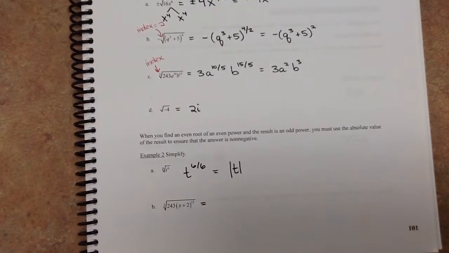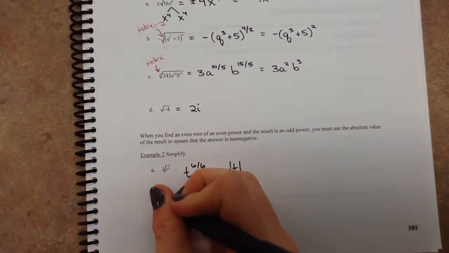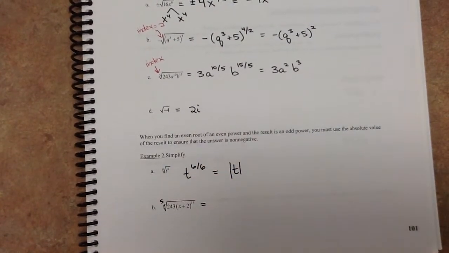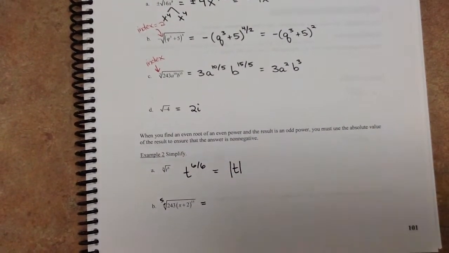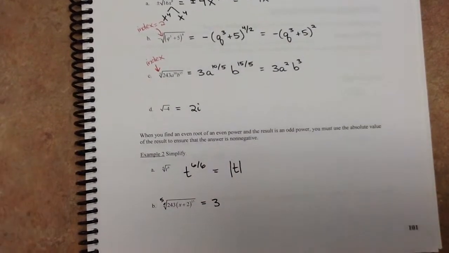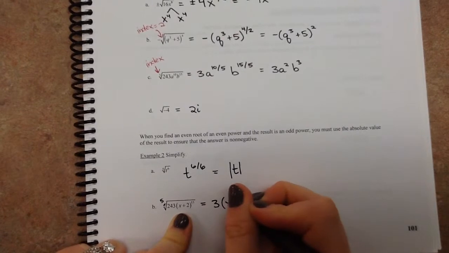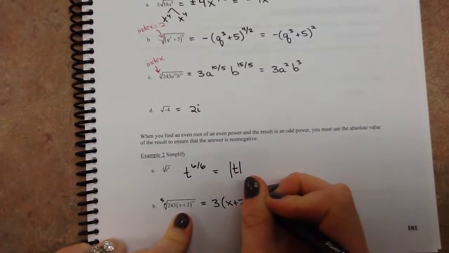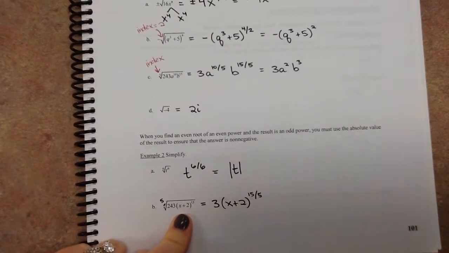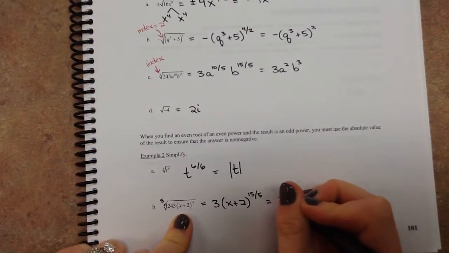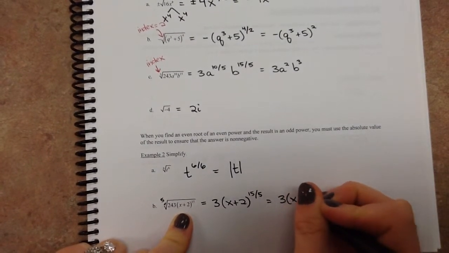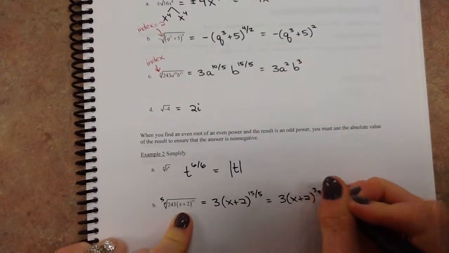The cubed root of 243, oh, that is a typo on my part, I apologize. That should be a 5. That index should be 5 there. So the 5th root of 243 is 3. And then when I take x plus 2 to the 15th, and I want to split it up into 5 equal groups, I have x plus 2 cubed, because 15 divided by 5 is 3.